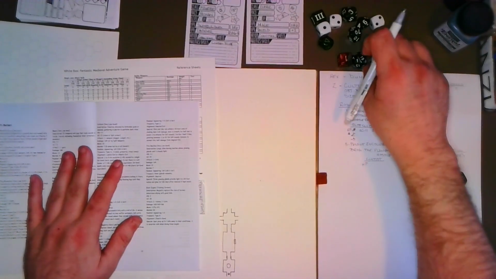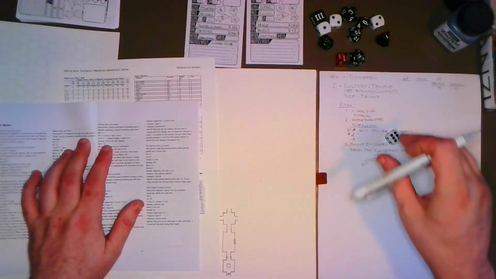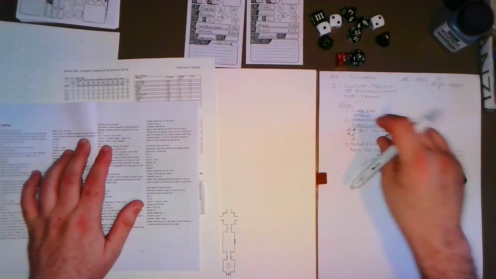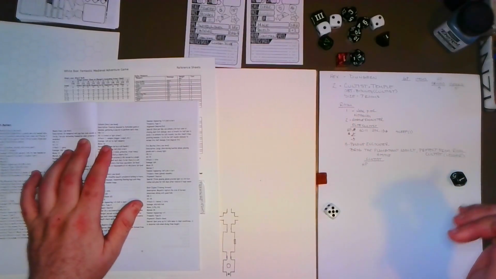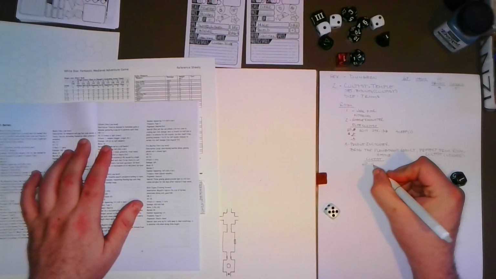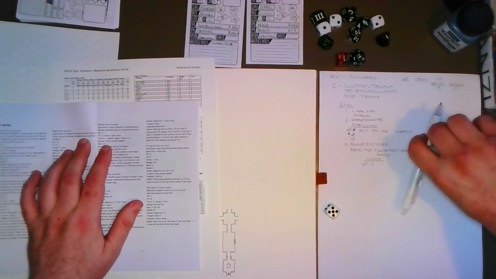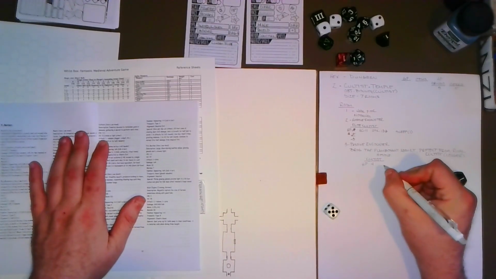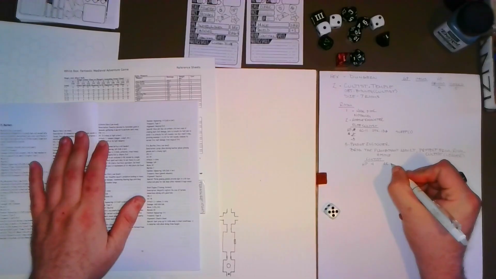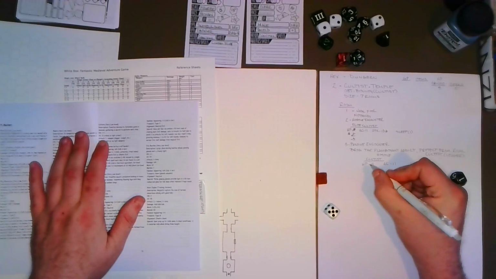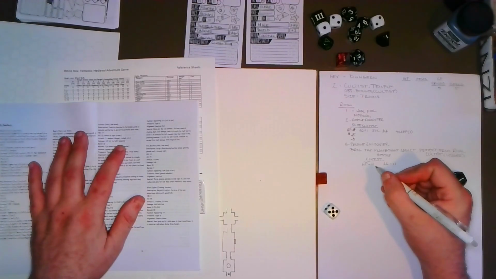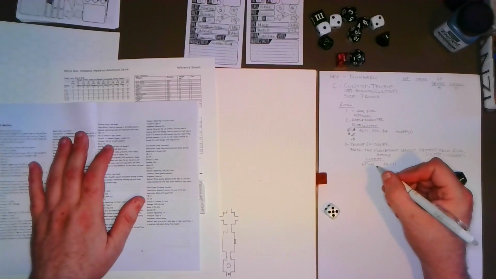This is HP, 1 HD plus -1, 4. AC is 11. Damage is 1d4.